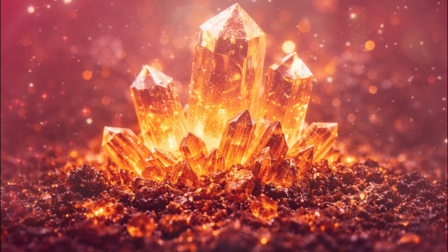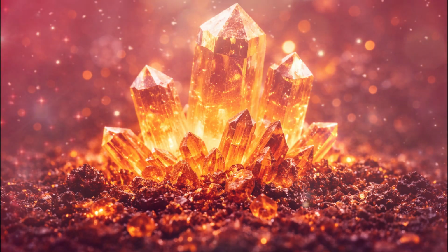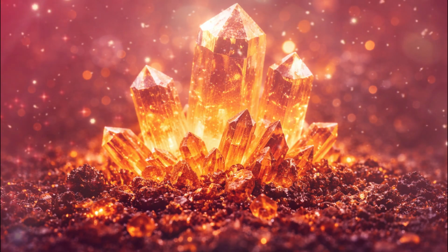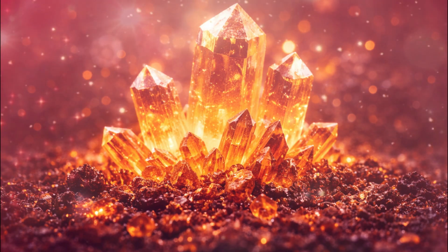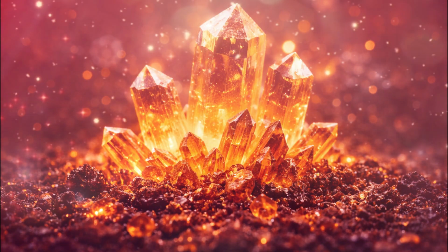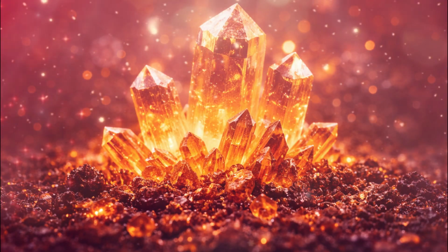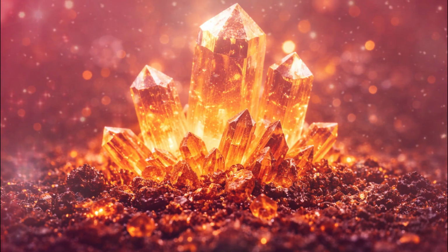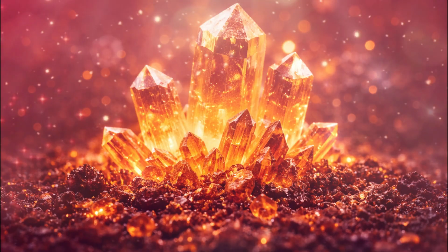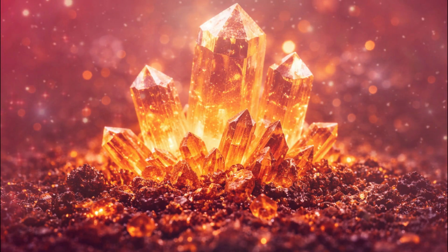Some crystals form twins, where two lattices grow together in symmetrical patterns. Twinning can create mirror-like arrangements or repeated segments within a single crystal. These patterns add visual complexity while still reflecting underlying order.